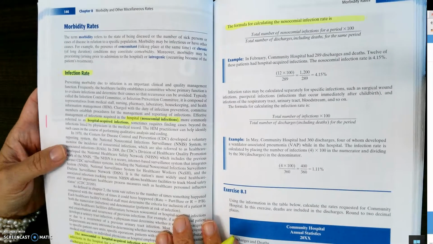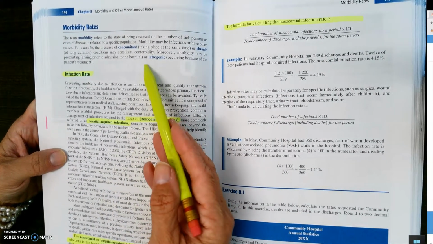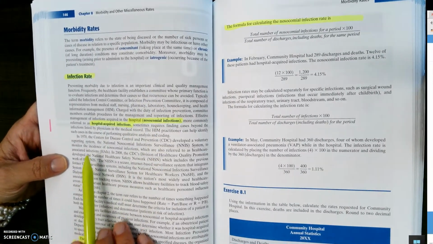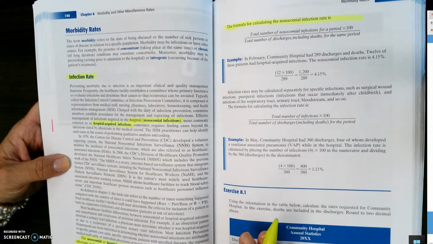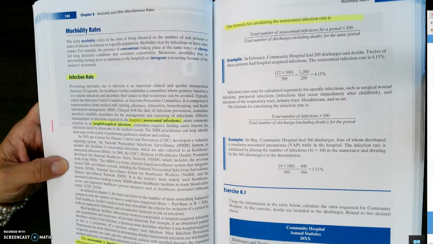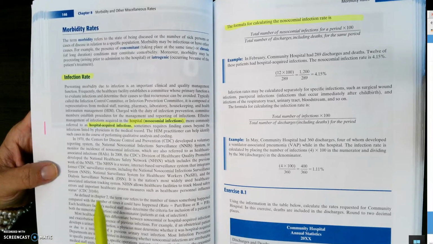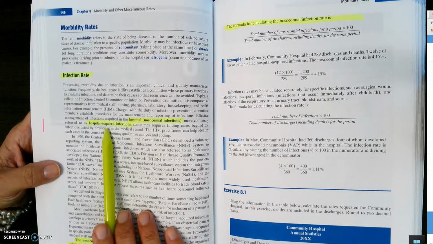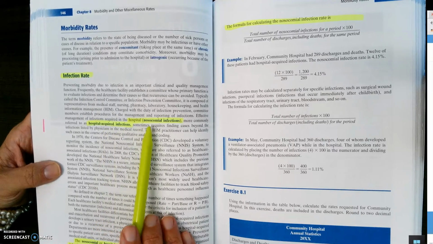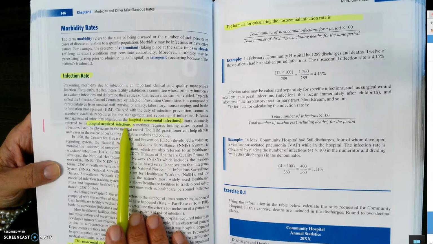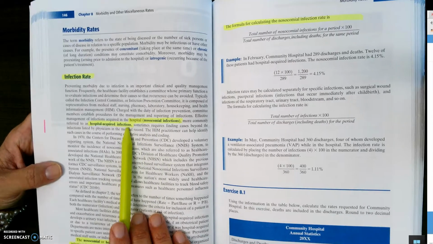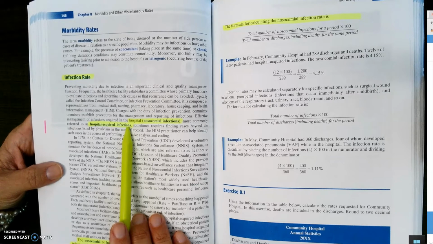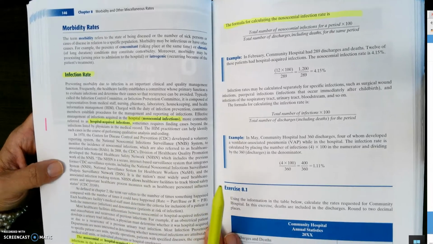Alright, so the first types of rates, well, they give you some definitions for morbidity, but the first types of rates that they begin to talk about are infection rates. They go over a couple of different infection rates. I don't know if you've been able to read through your chapter yet, but the first one that they're going to talk about is the hospital-acquired or nosocomial infection rate. So it's really important that you know this rate by the two names. They're synonymous terms, either nosocomial infection or hospital-acquired infection.